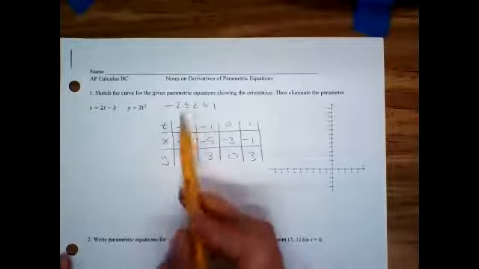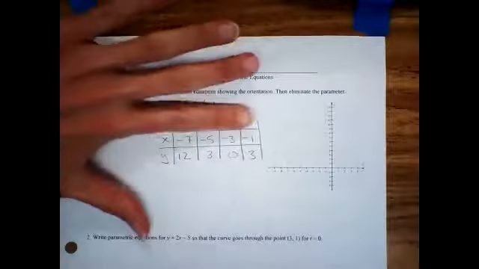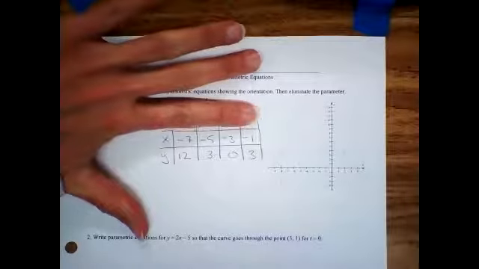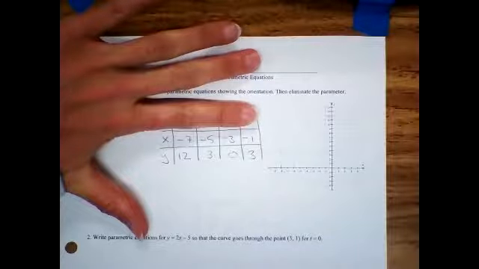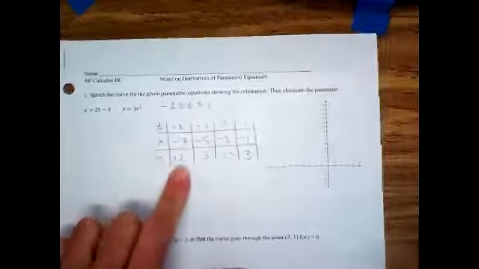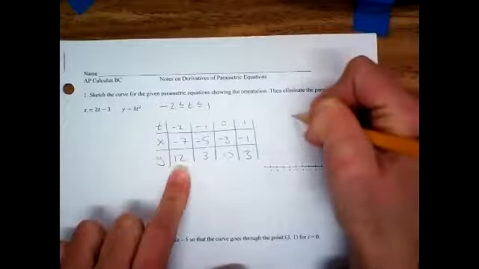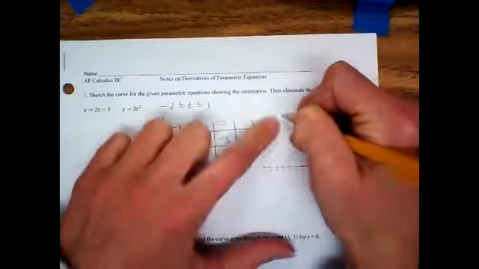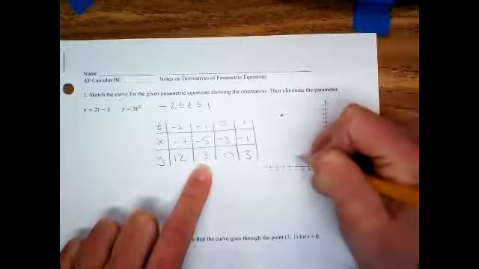All right, so you would plug in these t values. Just when you go to plot it, you kind of need to ignore that part of the chart because you're still plotting on an x, y coordinate plane. T is just the parameter that x and y are in terms of. So these are the points we're going to plot. And I made the grid big enough so that it would fit here. So -7, 12. And then -5, 3.